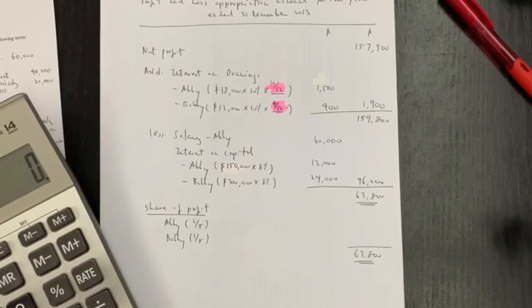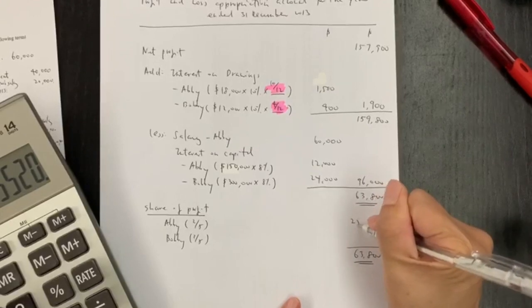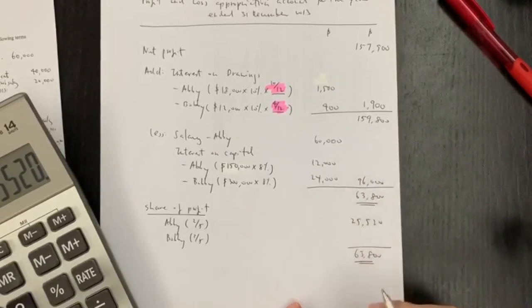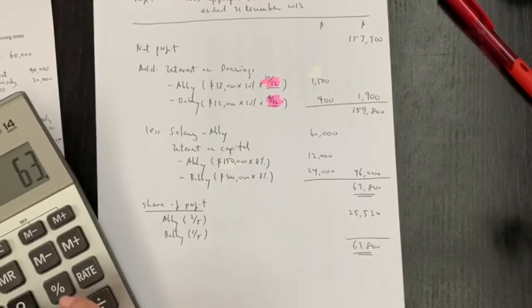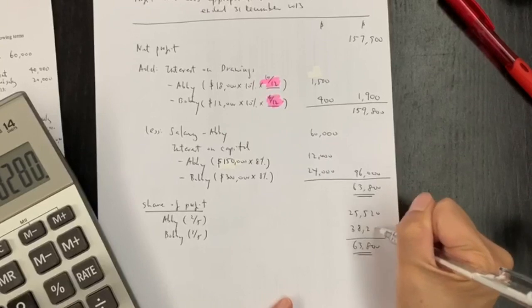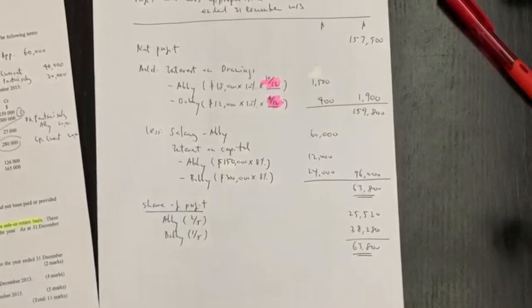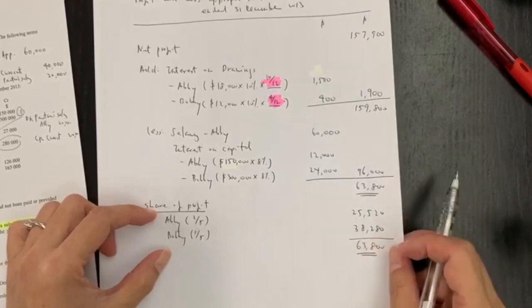So the calculation will be 63,800 divided by 5, and 2 part goes to Abby, so 25,520. So the remaining will be 63,800. The remaining will be 38,280. Okay, very good.